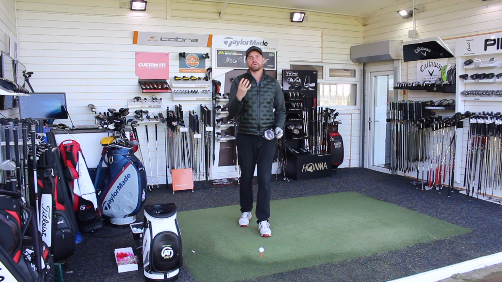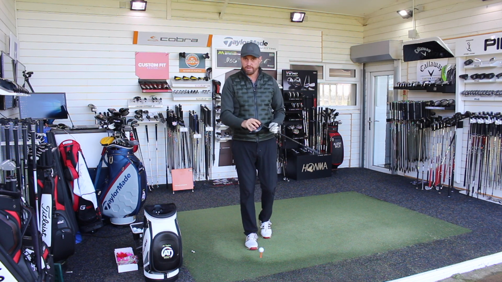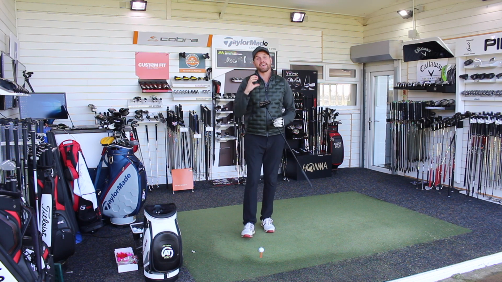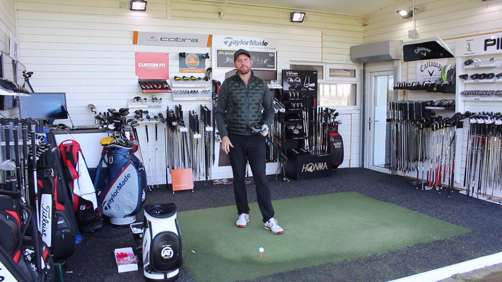Now, hopefully most of you guys out there have been fitted for driver so that you've already got a driver that is as close to optimum in performance as possible. But the key is you still have to hit it out of the correct part of the club face.